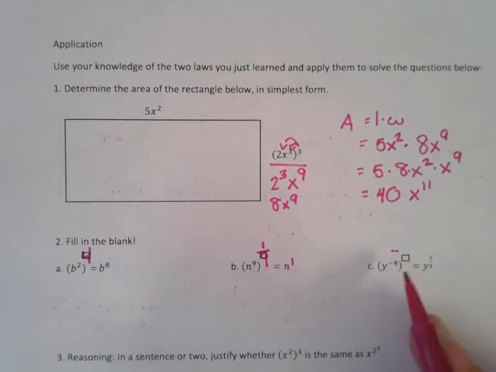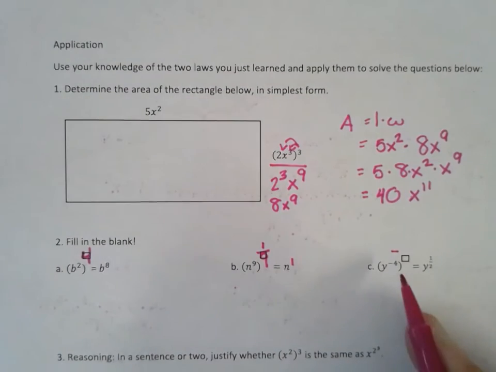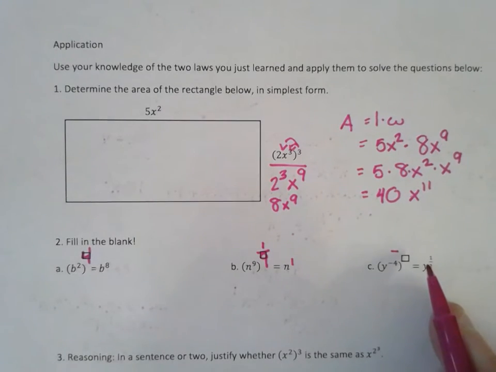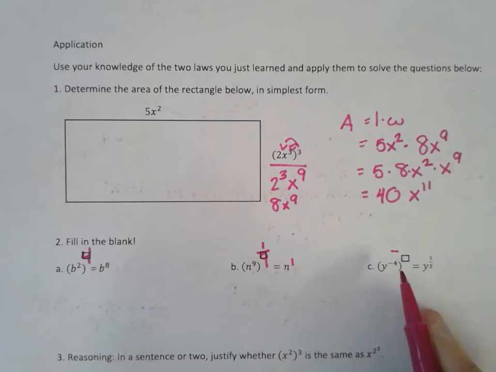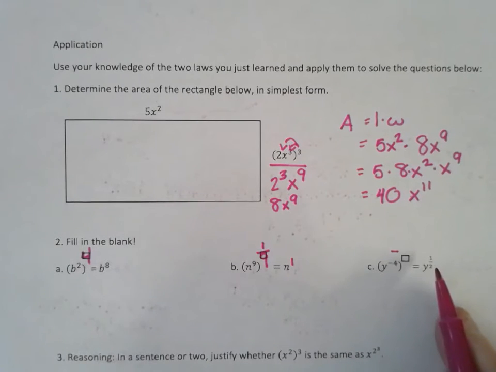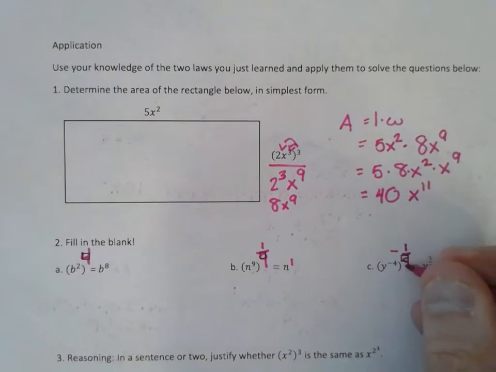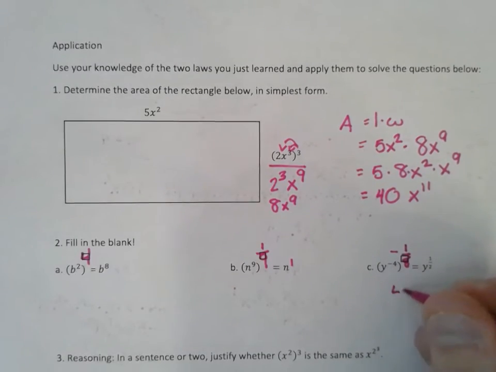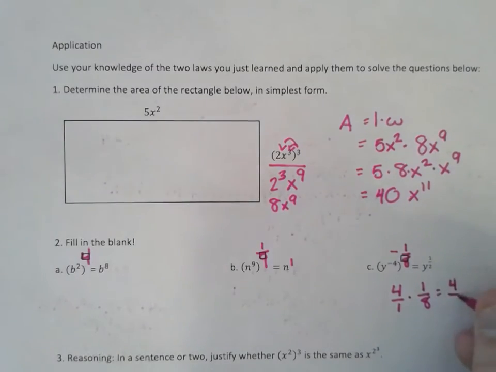So then you have to ask yourself, what do I multiply 4 by to get 1/2? Well, that's just 1/8. Because again, 4 over 1 times 1 over 8 is 4/8, which is 1/2.